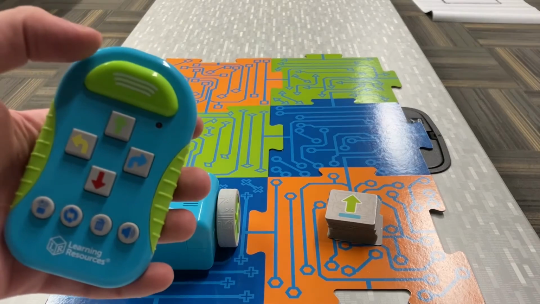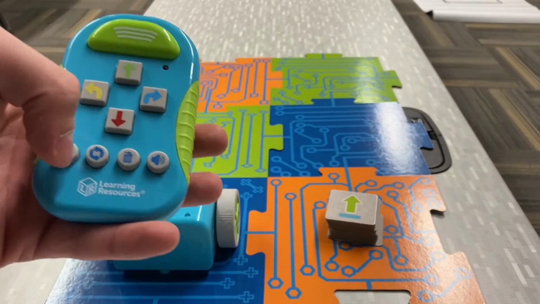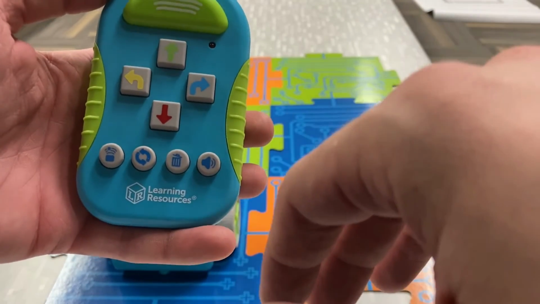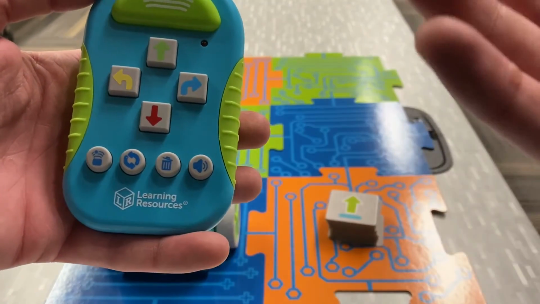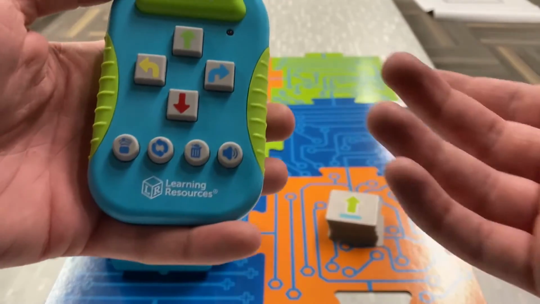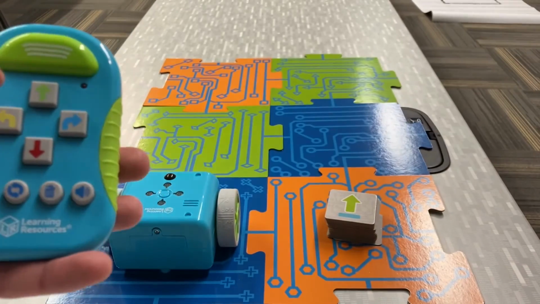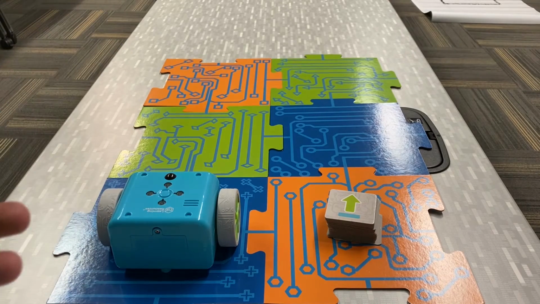To talk about the remote, we have this big green button here. We have these 4 directional buttons, and then we have these 4 on the bottom as well. Now, we don't really need to worry about the 4 buttons on the bottom, other than the one that's indicated by the trash can icon, which is the erase button. So it's really important that we hit that, because any code that we type in, it will erase it in there. And if you don't hit it, Botley is going to be moving all over the place, and you're going to be very confused, and it's never a good sign.